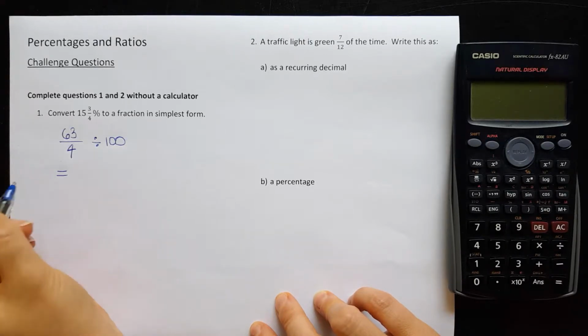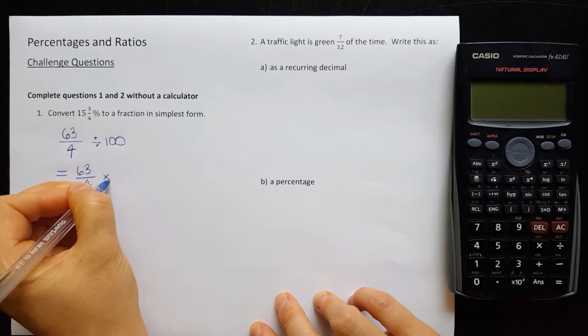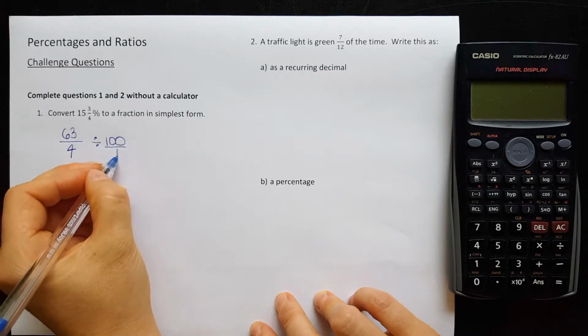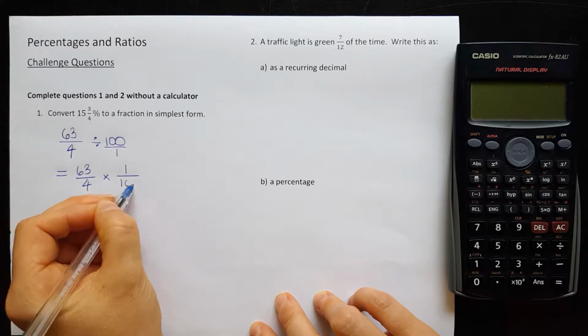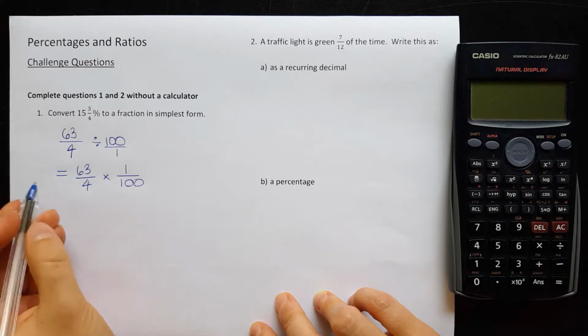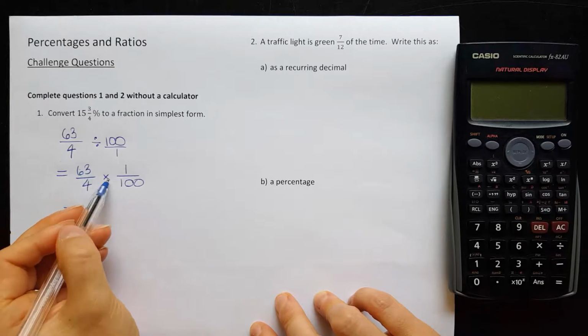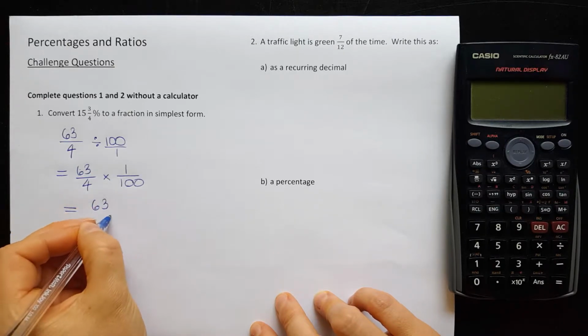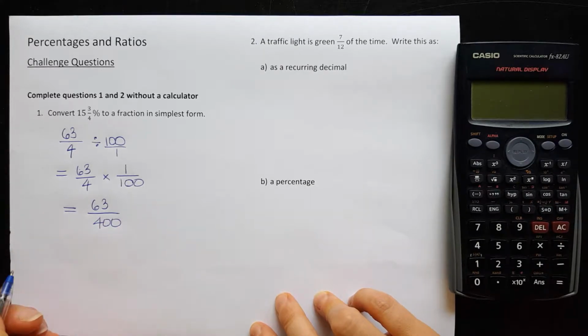Now a divide can be changed into a times if I put this over 1 and then I flip it upside down to be 1 over 100. Now, there's actually nothing there that can be simplified, so all that is left to do is to multiply the top together. 63 times 1 is 63, over 4 times 100 is 400.